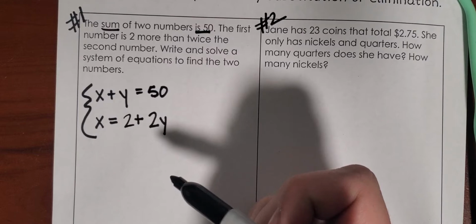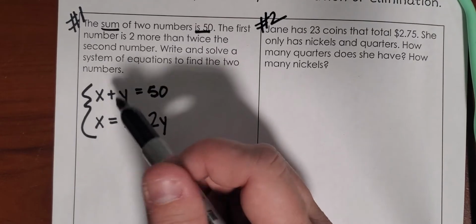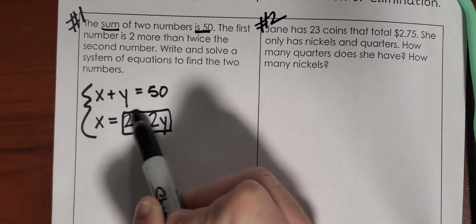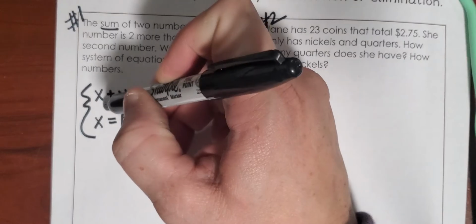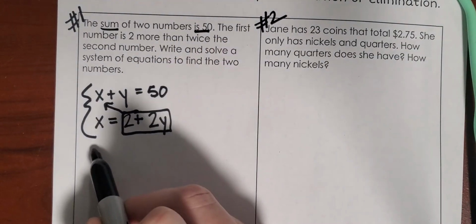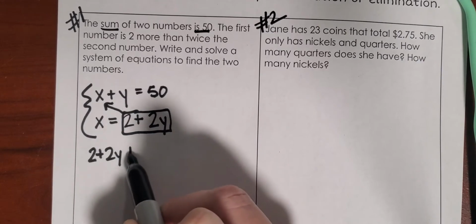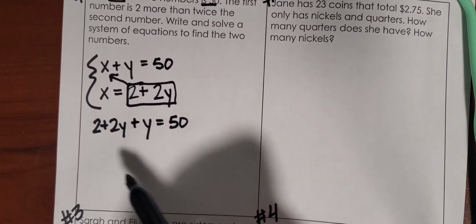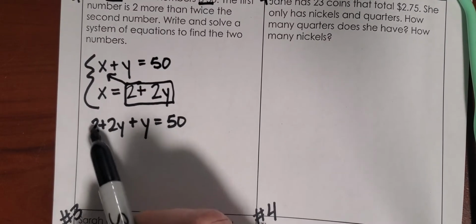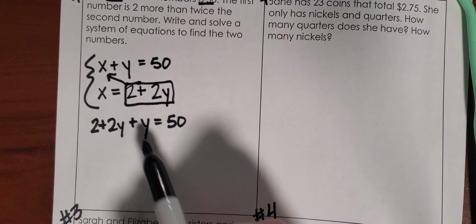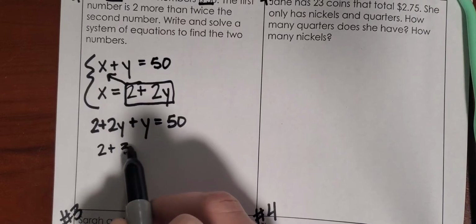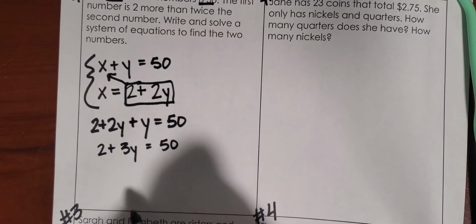And the system means that I have to substitute in the 2 plus 2y for the x. So I'm going to replace it with 2 plus 2y plus y equals 50. So I have my x representation here, and then I have my y. So now I can combine like terms and get 2 plus 3y equals 50.